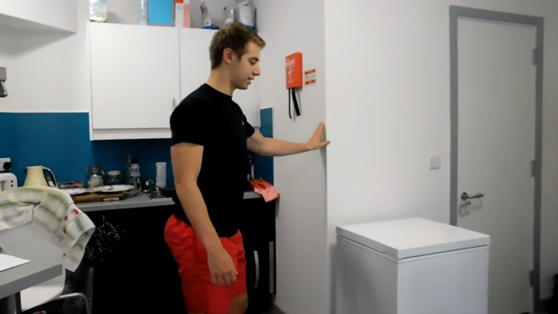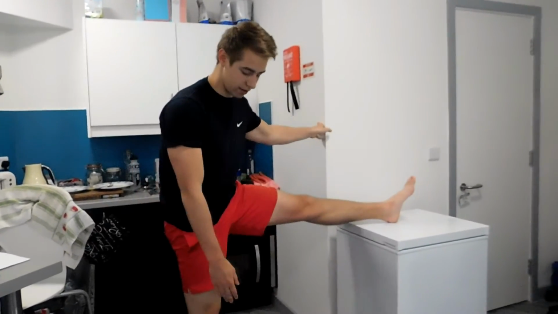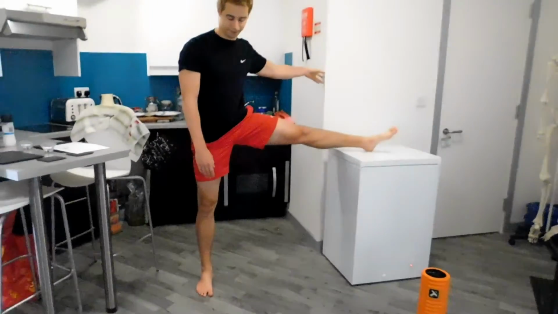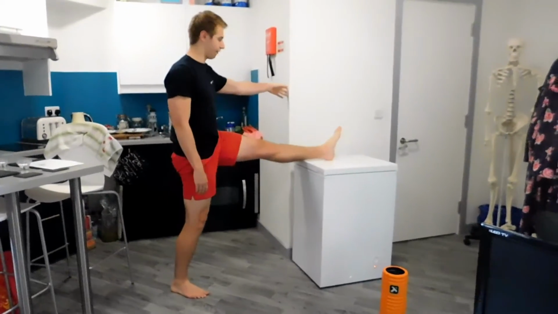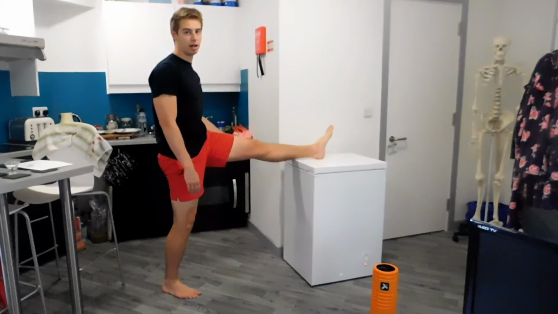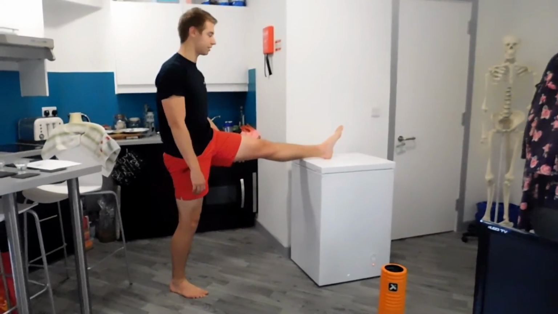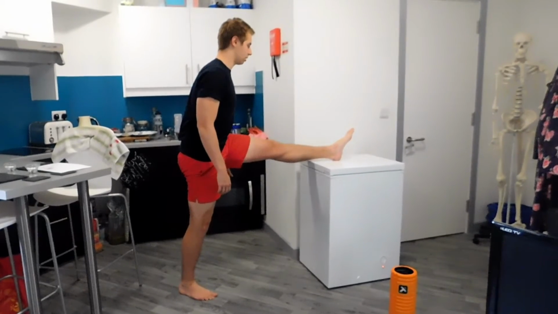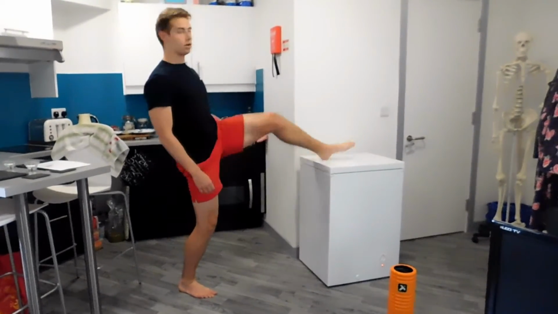I'm going to do it with my other leg so you can see my planted foot. I don't want you to turn your foot out like so. I want you to turn so you're facing forwards, because that's going to hit more of the hamstrings rather than the adductors. Again, straight back, lean forward. Do this for about 15 to 30 seconds.